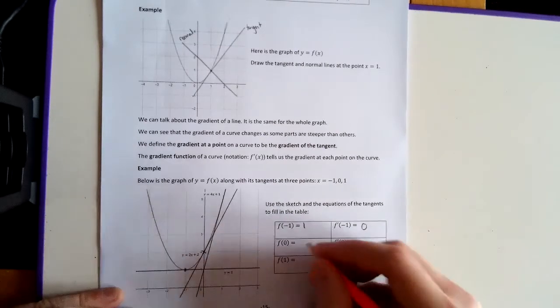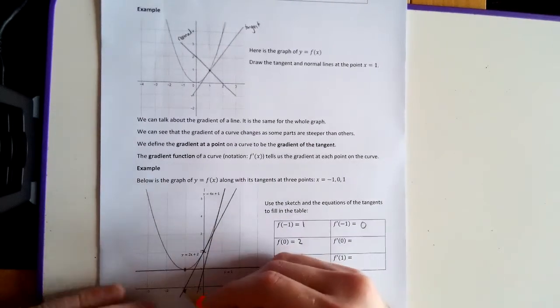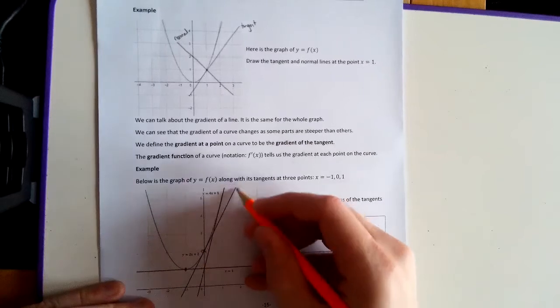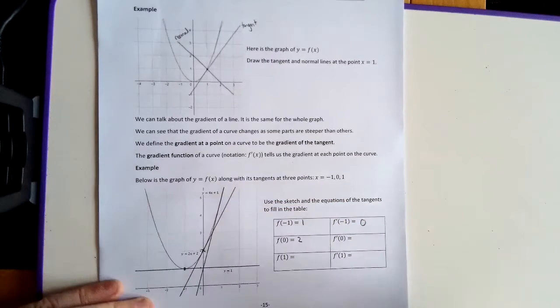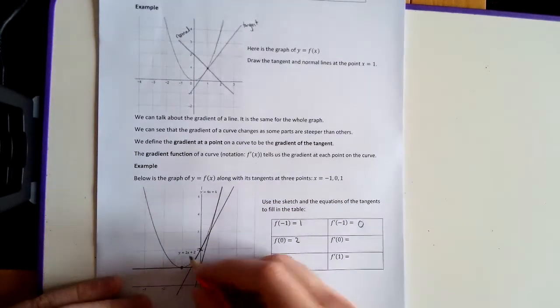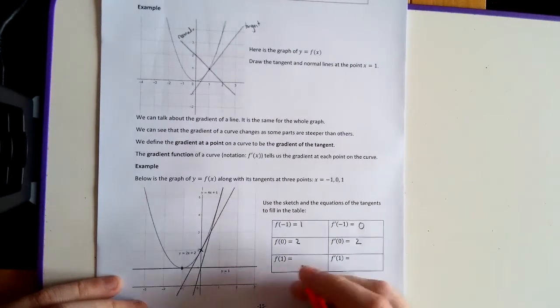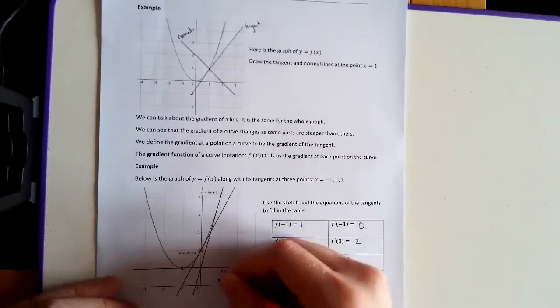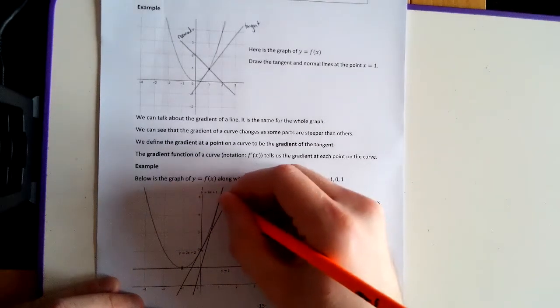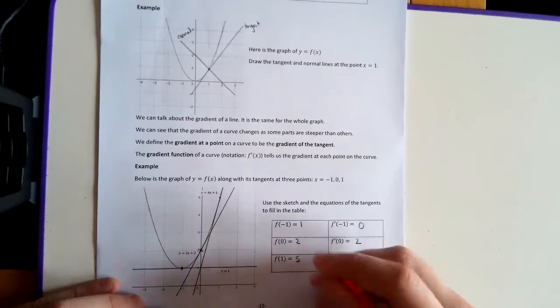So the output's 2. And here's my tangent line. And here's the equation, y equals 2x plus 2. So the gradient of that is 2. F of 1, so the input is 1. So if I go up here, there we go, the output is 5.